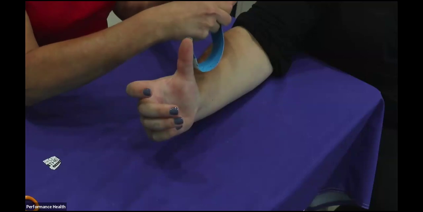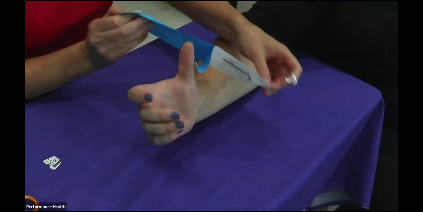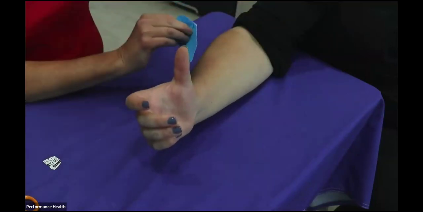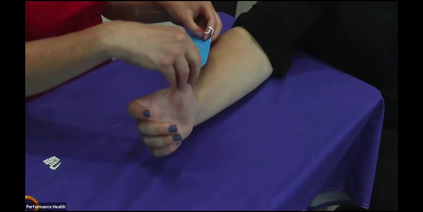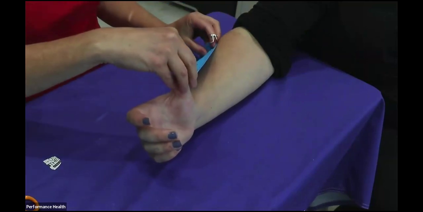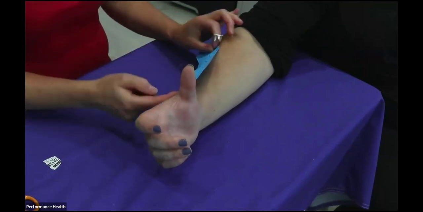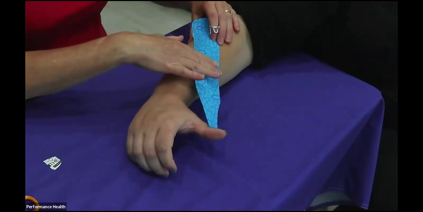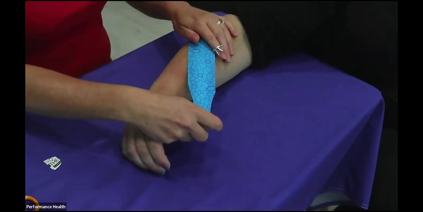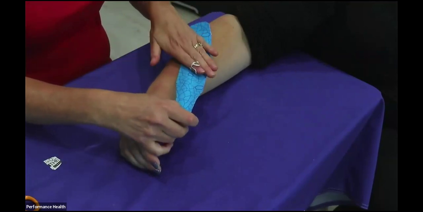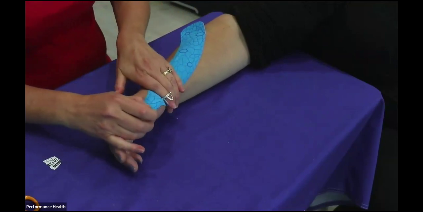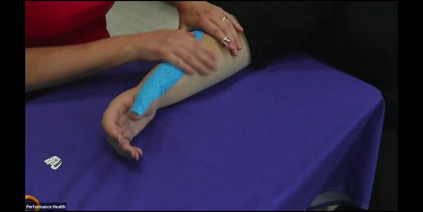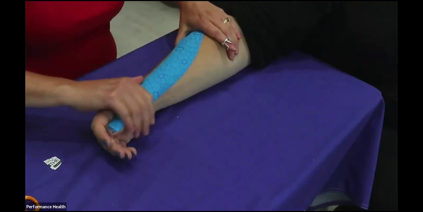Okay. Now we need to follow the pathway of the muscles. And I'm going to make a bridge. And I've made a bridge across here. So you can see there's a big gap. If I turn this way up, you can see I've got a big bridge there. Now I'm going to ask her to very gently bring the hand into position. Beautiful. There we go.